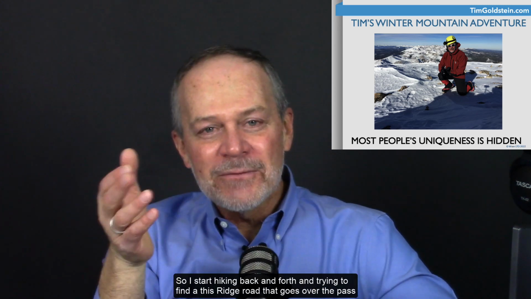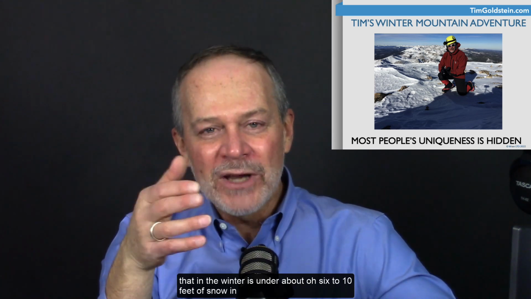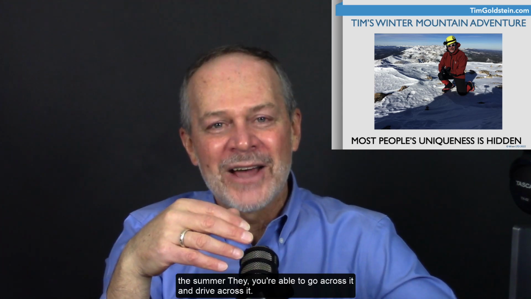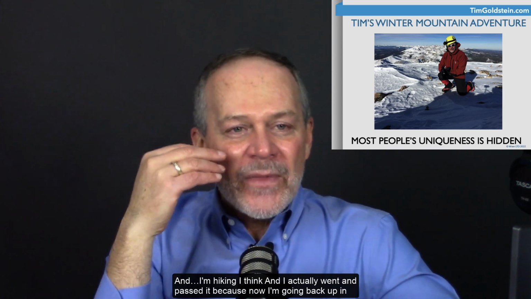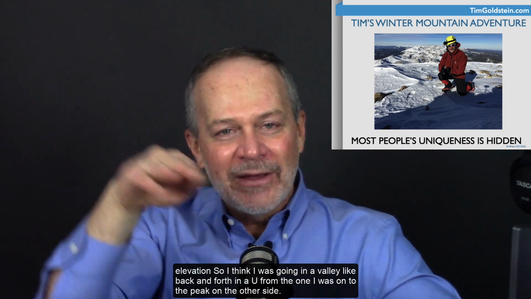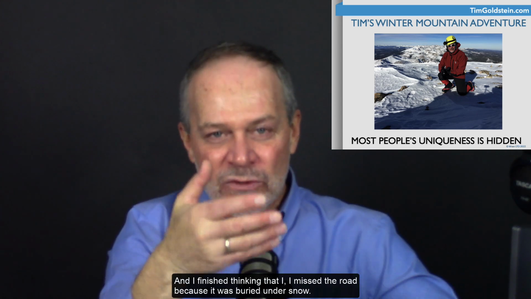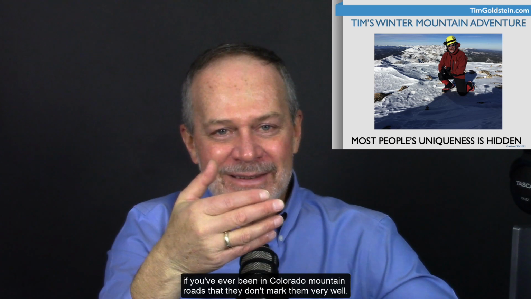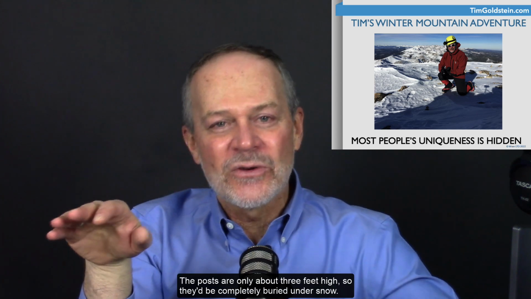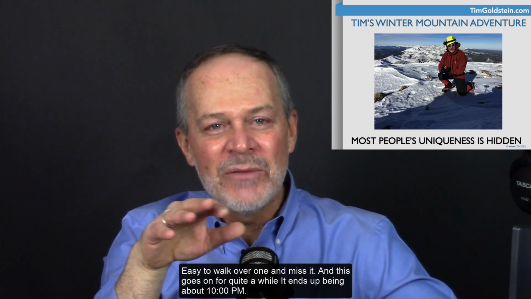So I start hiking back and forth trying to find this ridge road that goes over the pass that in the winter is under about 6 to 10 feet of snow. In the summer, you're able to drive across it. And I'm hiking. I think that I actually went and passed it because now I'm going back up in elevation. So I think I was going in a valley, like back and forth in a U from the one I was on to the peak on the other side. And I was thinking that I missed the road because it was buried under snow. If you've ever been on Colorado mountain roads, they don't mark them very well. The posts are only about 3 feet high, so they'd be completely buried under snow. Easy to walk over one and miss it.